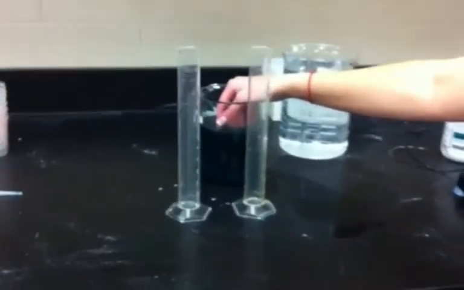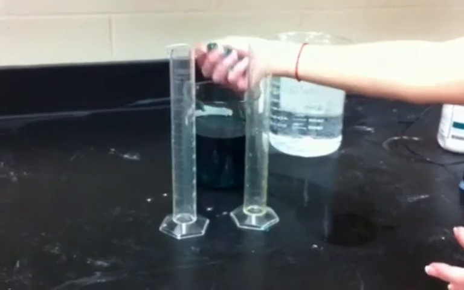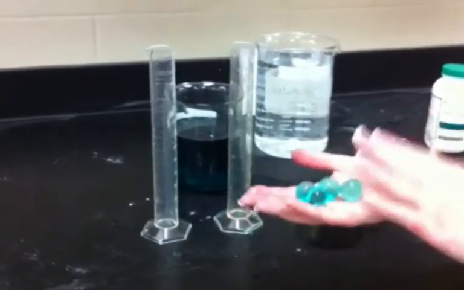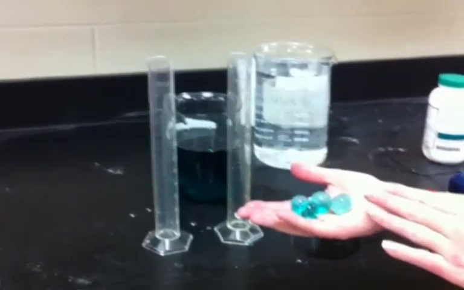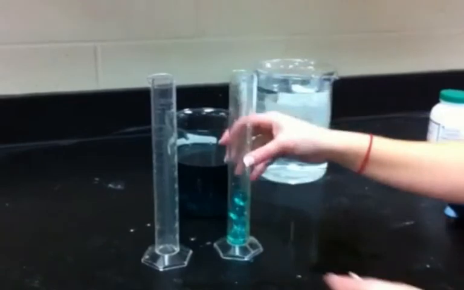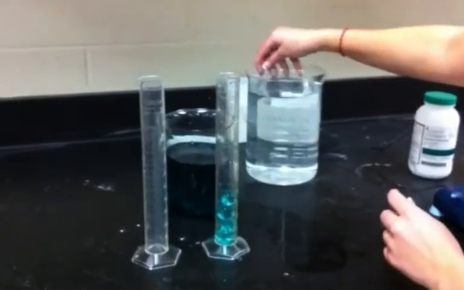Okay, so just a little clarification on molarity and creating something that's 1 molar. So if I say these are my hydrophilic water gels, I have 4 of these, and I'm going to say that 4 of these gels is 1 mole. So I'm going to put these 4 moles in here. I definitely broke one. But so I put these 4 moles in here, and I want a solution.